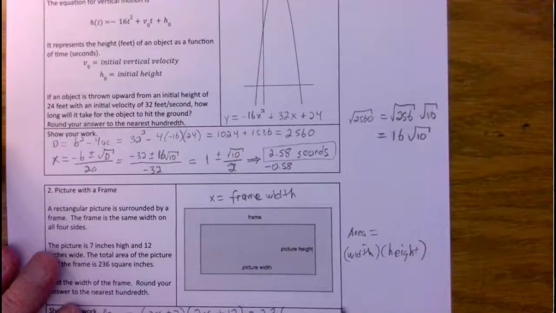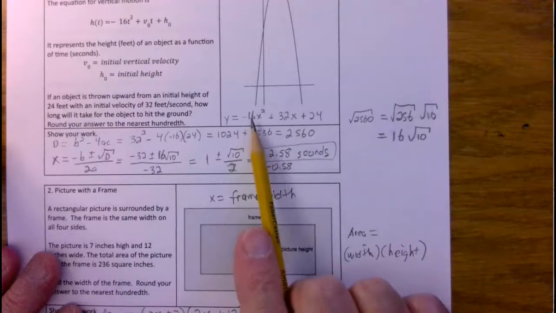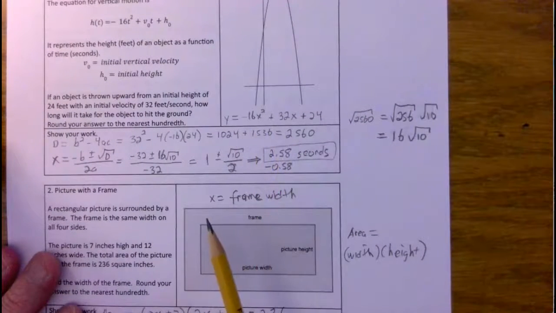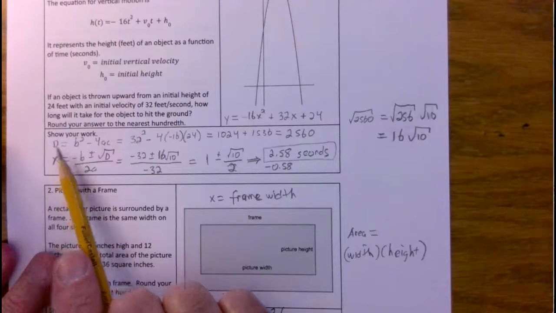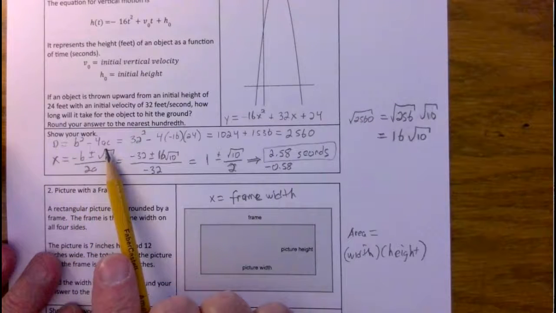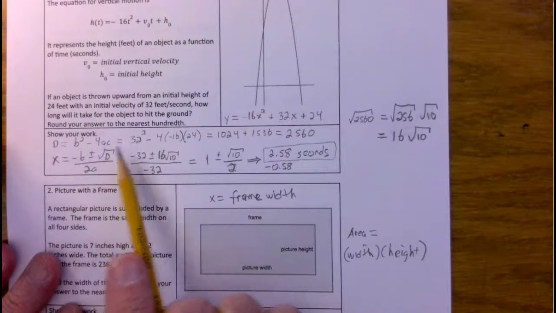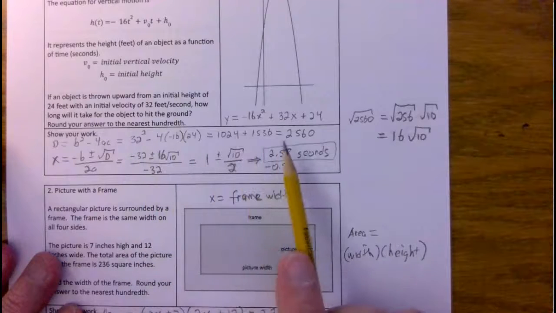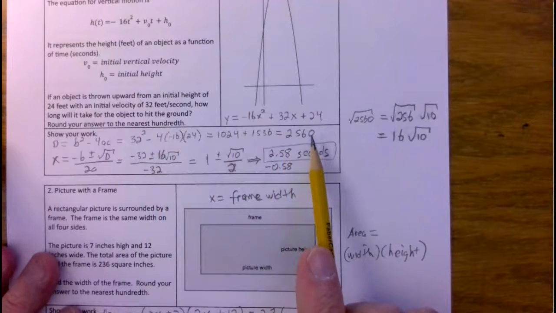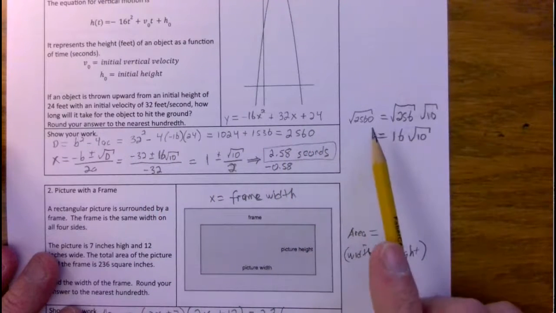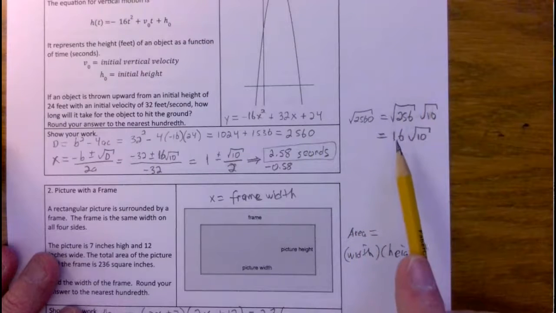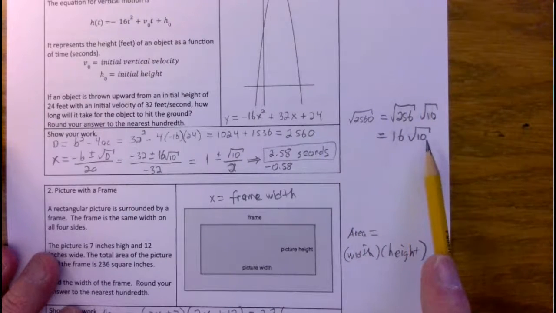Okay, the x here is time. All right, now we just have to solve it. It's already in standard form, a, b, c. So we can calculate the discriminant, b squared minus 4ac. Here's my calculation. I end up with 2560. And over here I just wanted to show the square root of 2560 is 16 times the square root of 10.